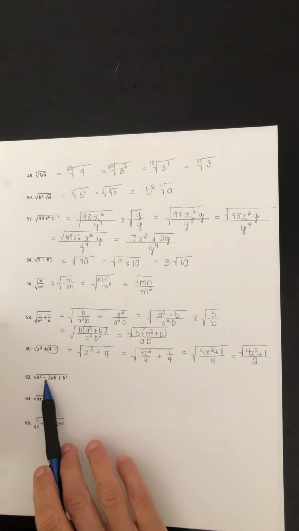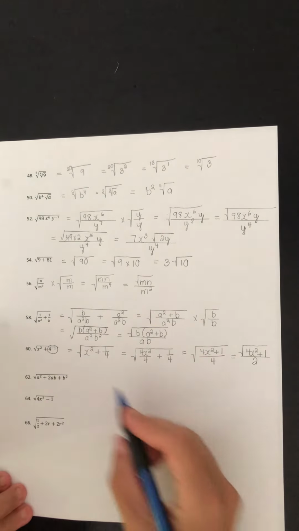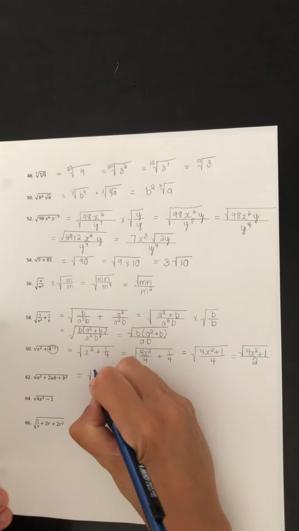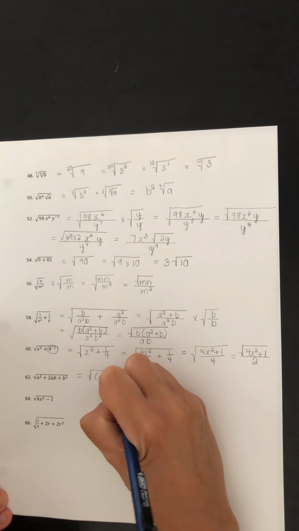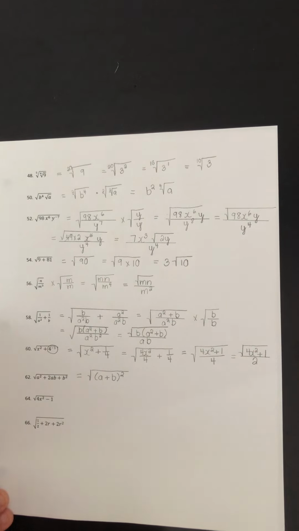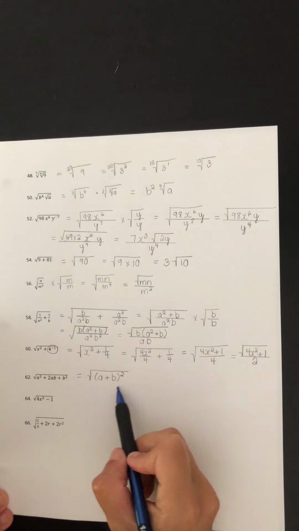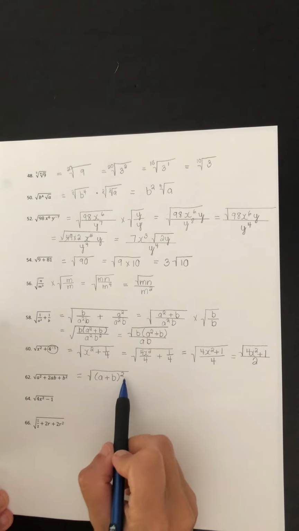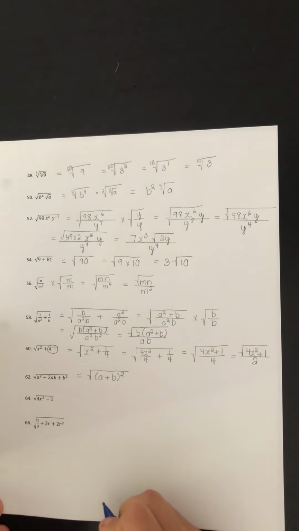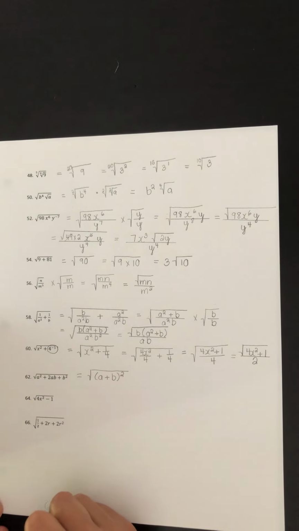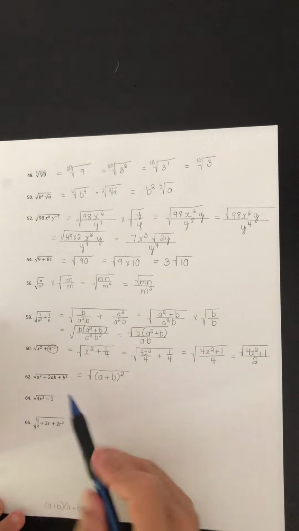We have a trinomial. The factored form of that trinomial is a plus b all squared. Okay, so I'm hoping you can recognize that. However, at the very least, you should be able to check it. You could take a plus b, right? And multiply it by a plus b. You'll see that, in fact, you will get back this trinomial.